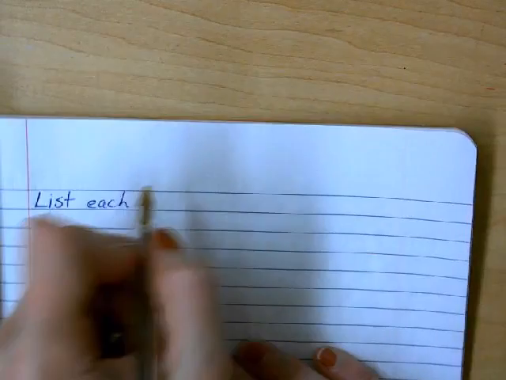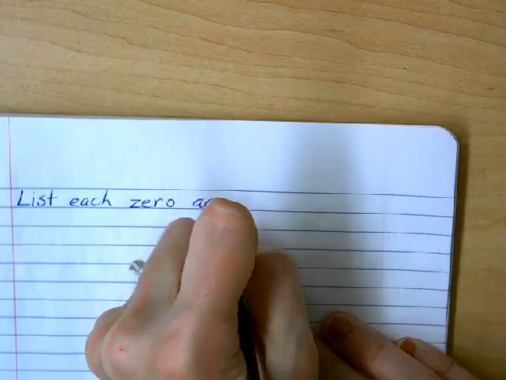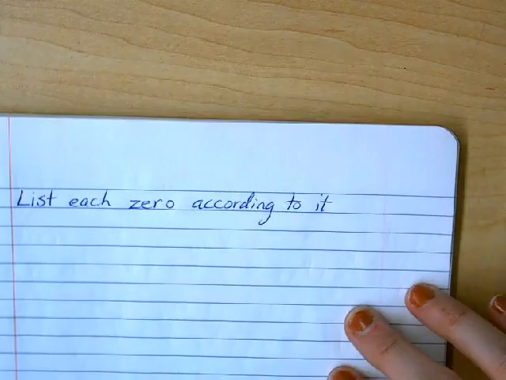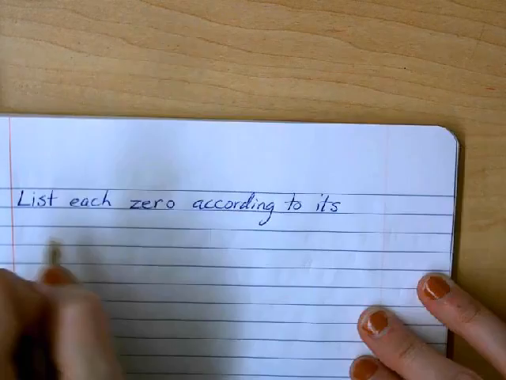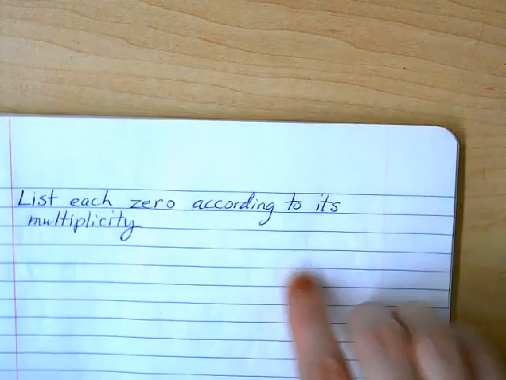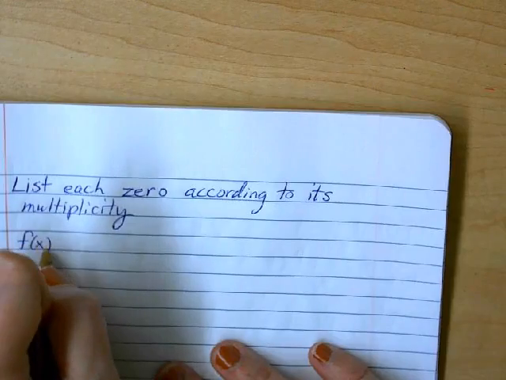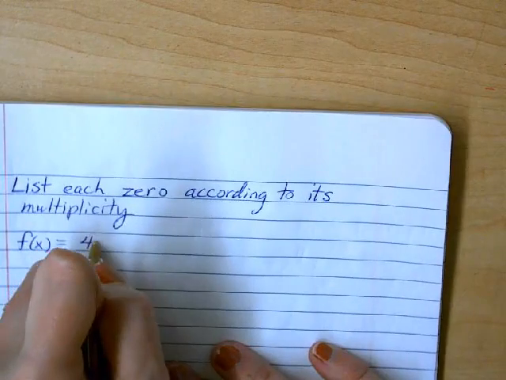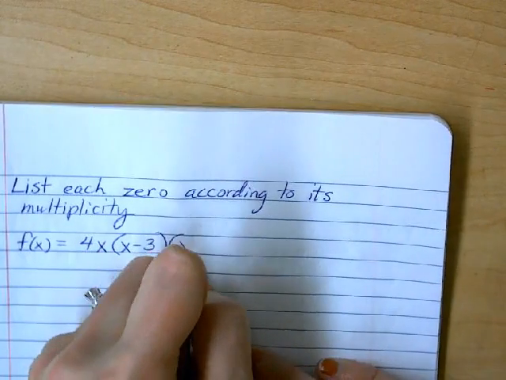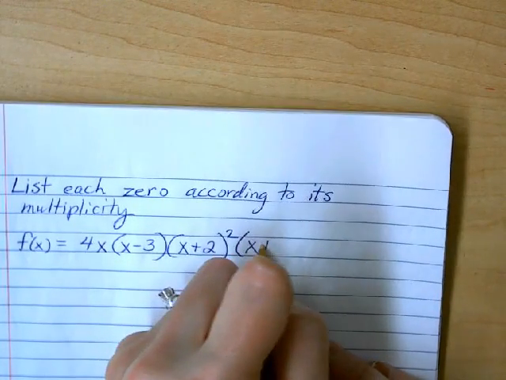There's a question about listing each zero according to its multiplicity. So if you missed last class, or if you're still kind of confused about it, I'll try to go over it again. Okay, list each zero according to its multiplicity. Let's try one of those. So they give you f of x equals 4x, parentheses x minus 3, parentheses x plus 2 squared, parentheses x plus 5 to the 3rd power.